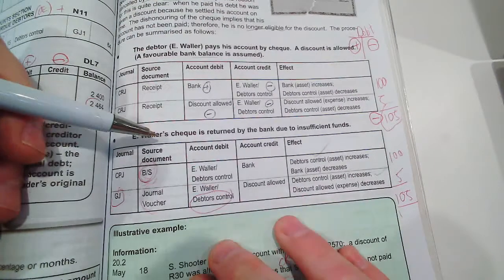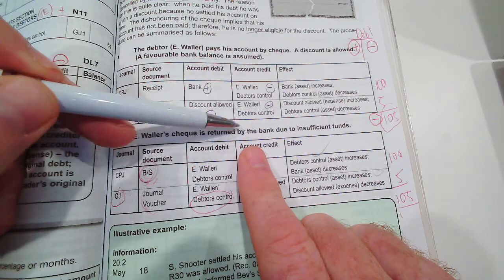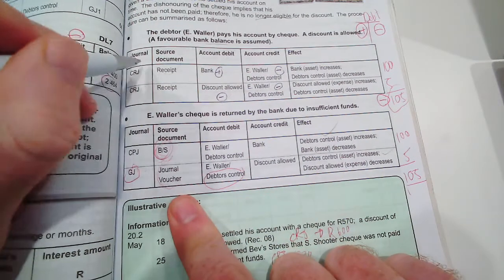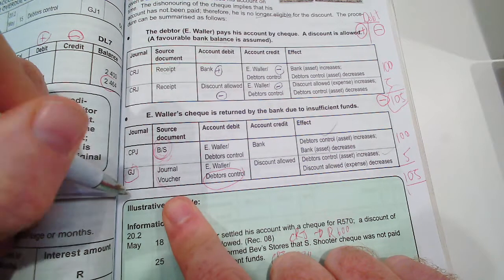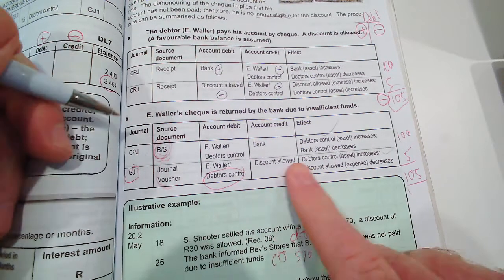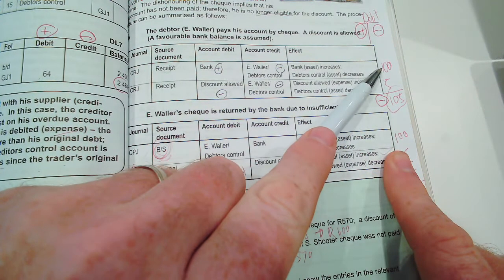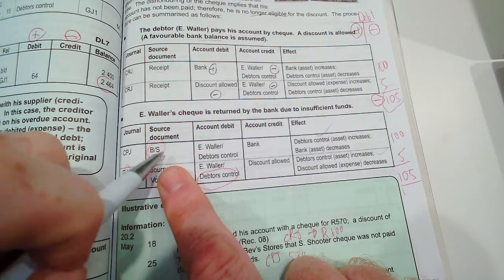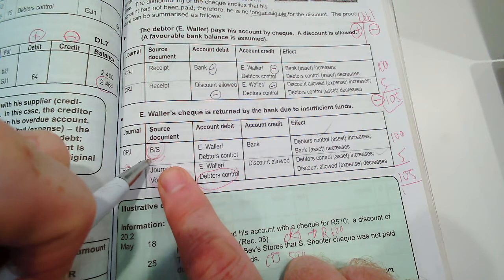Now, if Mr. Waller's check is returned by the bank due to insufficient funds, normally I wrote it in the CRJ, but to reverse it, I'm going to write it in the CPJ. And what was that check for? The physical amount for the check was only 100 Rand. It's a bank statement transaction. You see it on the bank statement that it's an RD transaction.